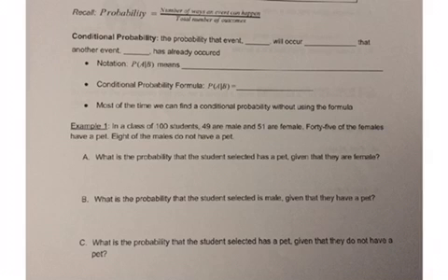A conditional probability is the probability that event A will occur given that another event B has already occurred. Knowing that something has already happened is going to change the probability of our event.